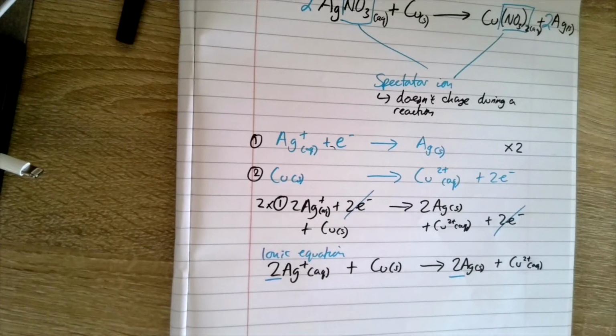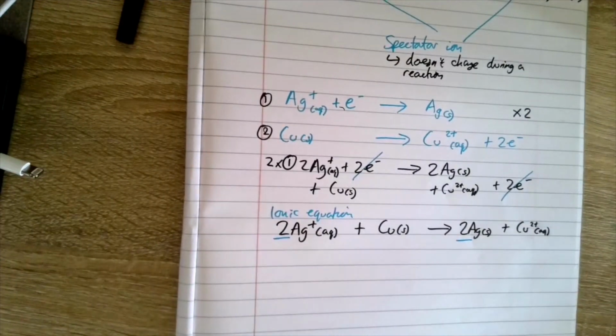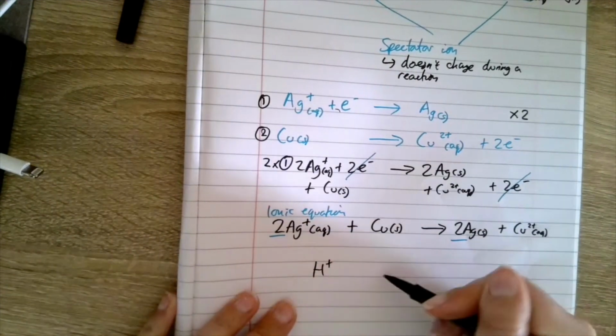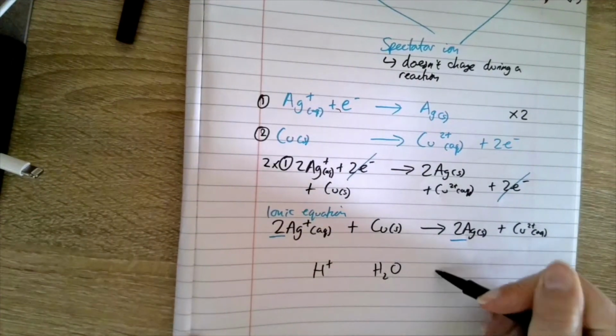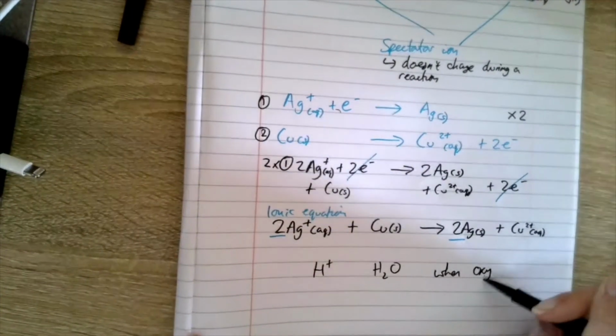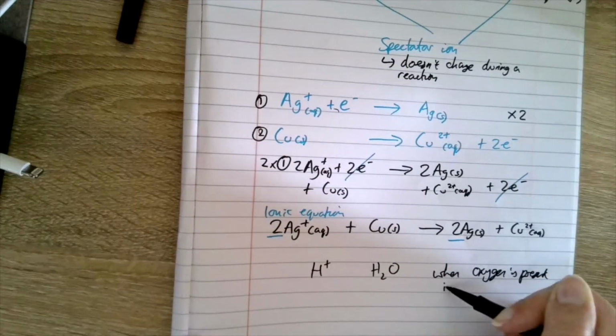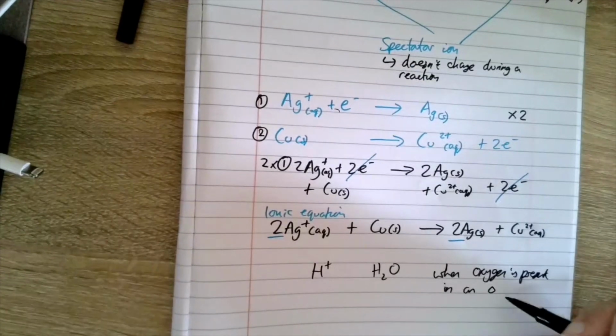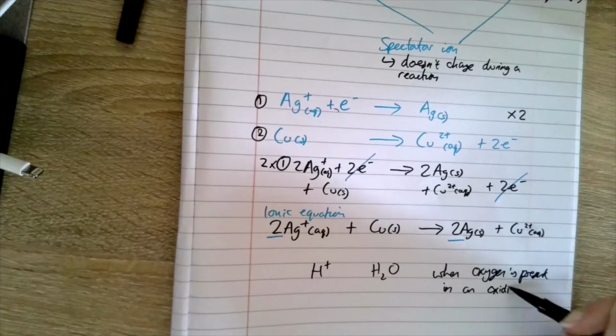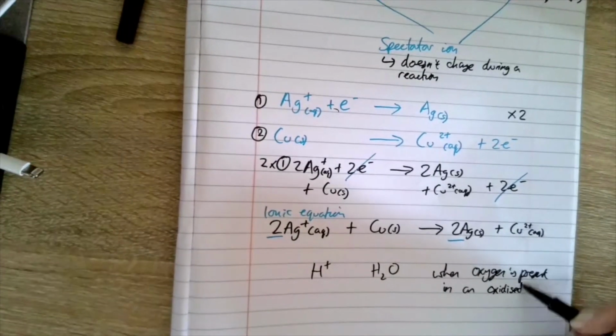So remember to look at H plus and H2O when oxygen is present in an oxidized species.